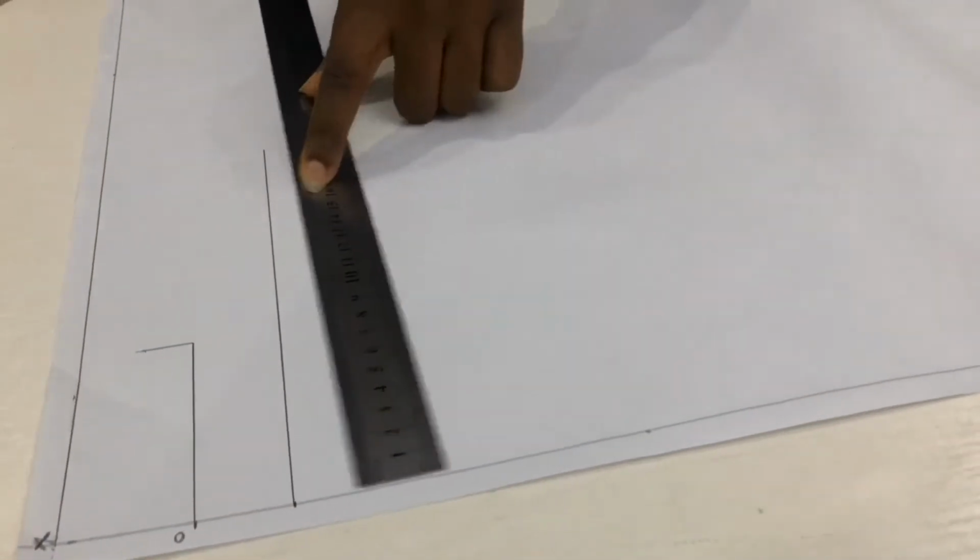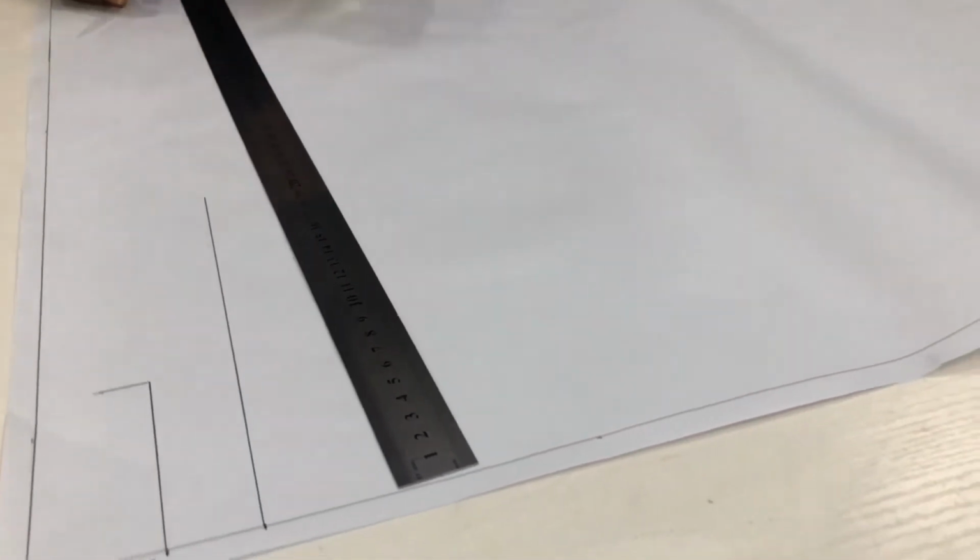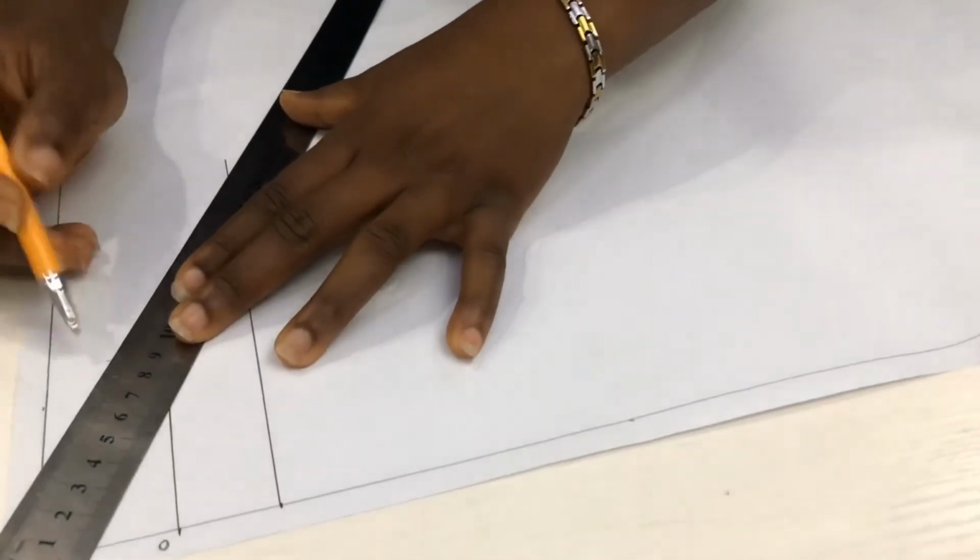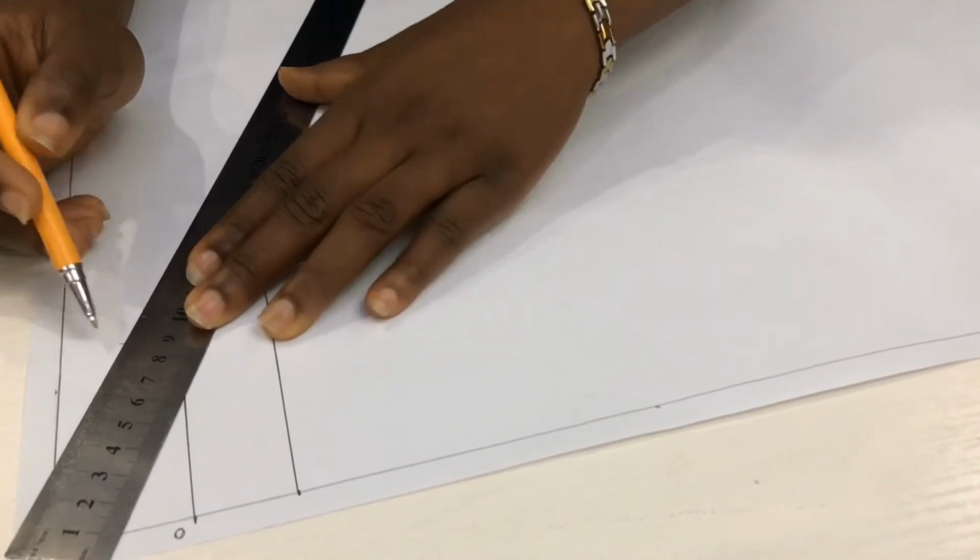So this is my back divided by 2 plus 2 cm. Once you do this, join it to the initial 2 cm line that we created before.